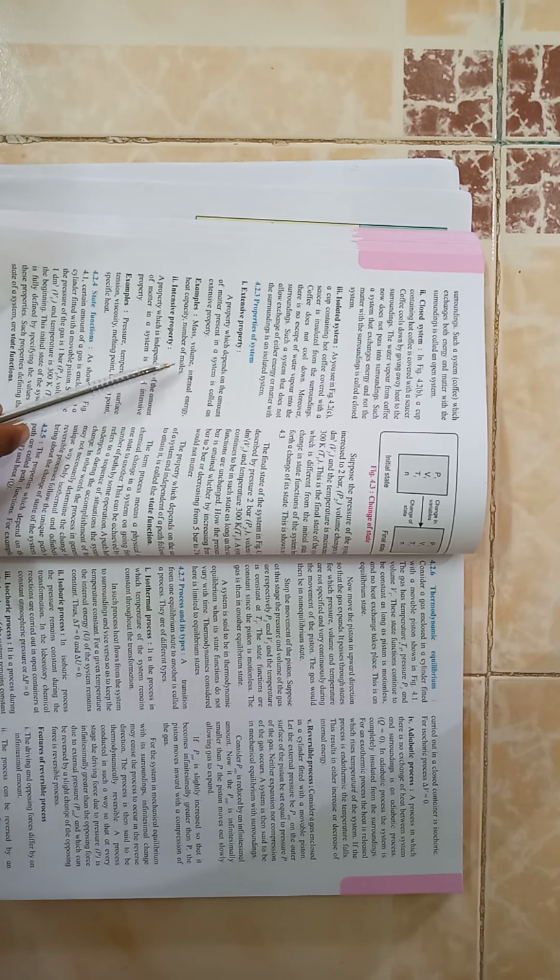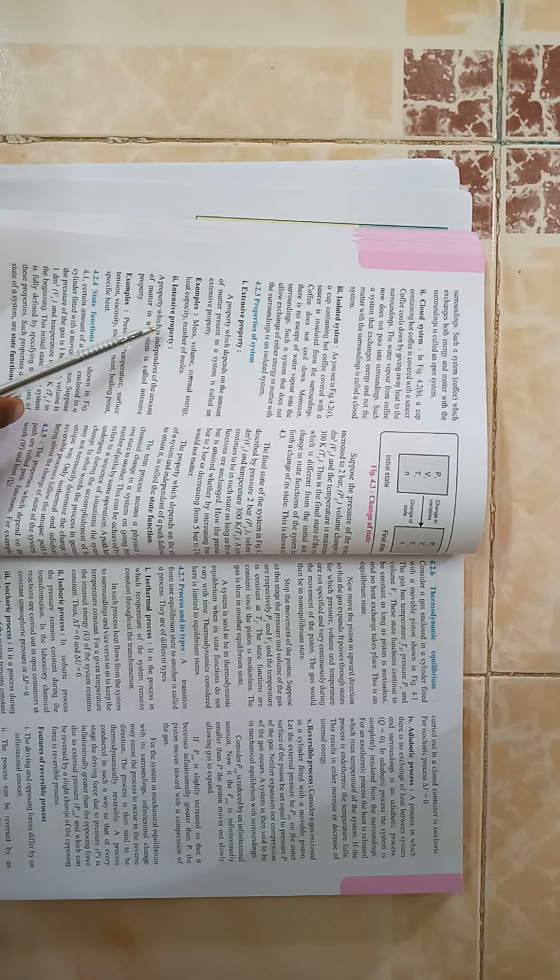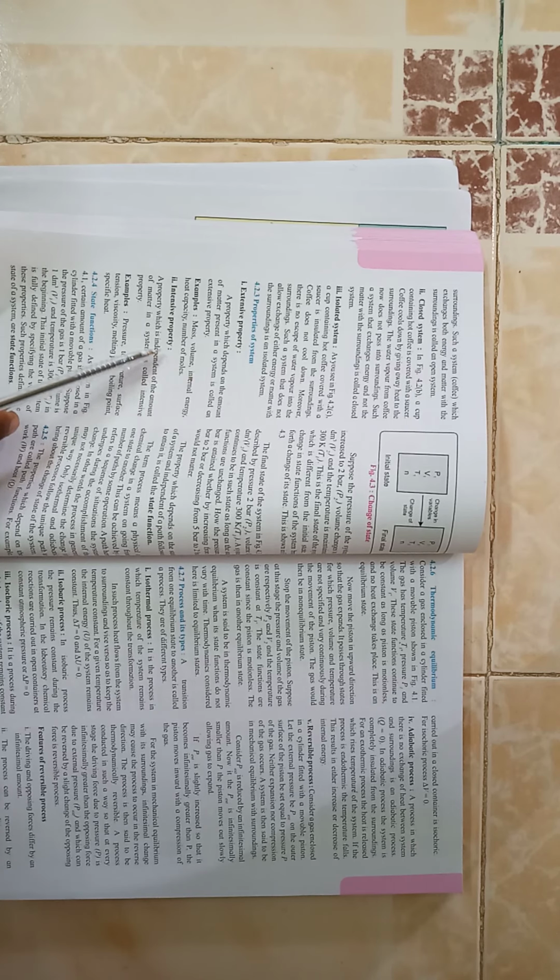Okay. See the second property, that is the intensive property. A property which is independent of the amount of matter in a system is called intensive property. See the difference between both the properties.